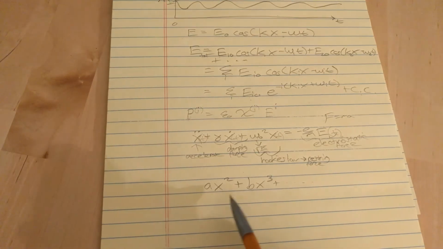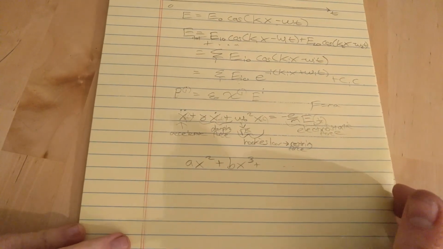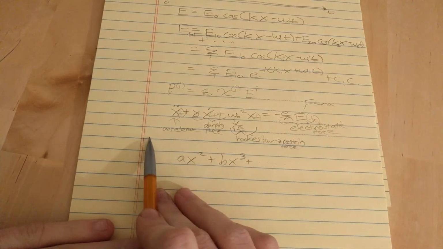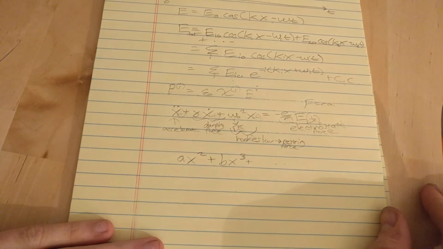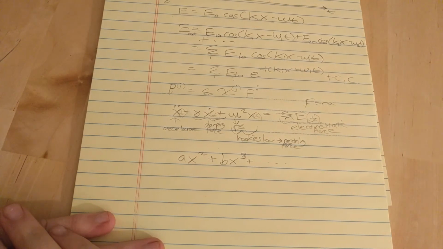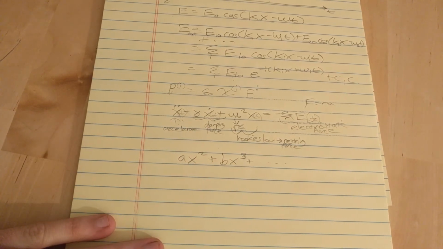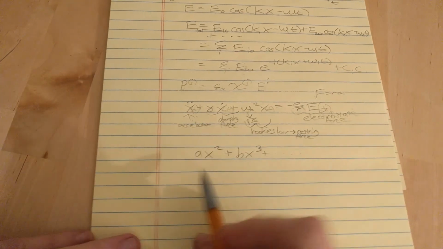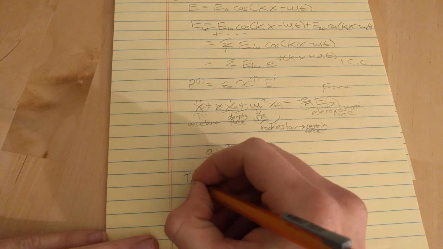I'm not going to go that high though. Okay, so what do we do when we want to find our higher order polarizations? To do that, we use a combination of solving the driven damped harmonic oscillator and using perturbation theory. Let me write that down.